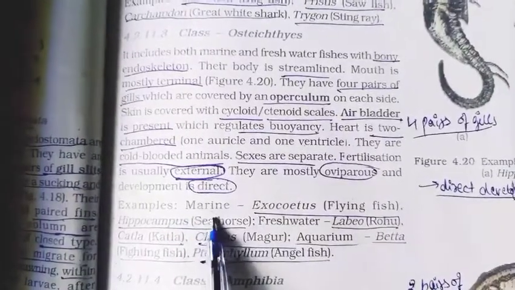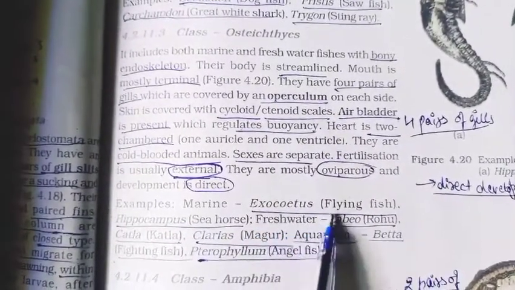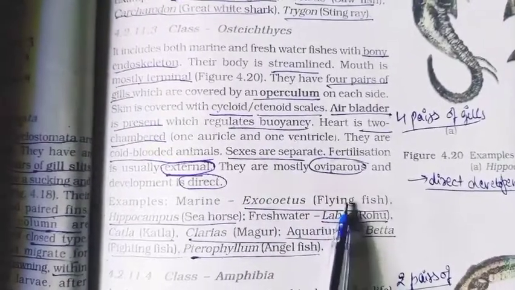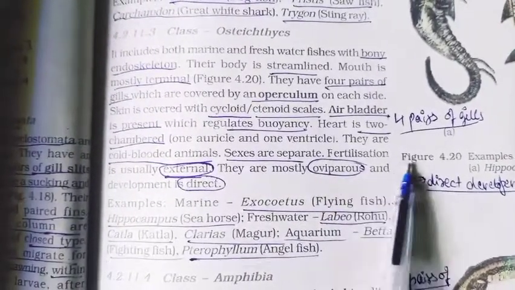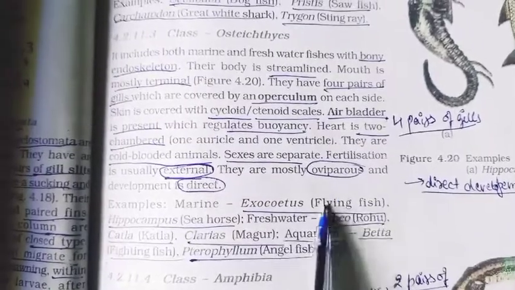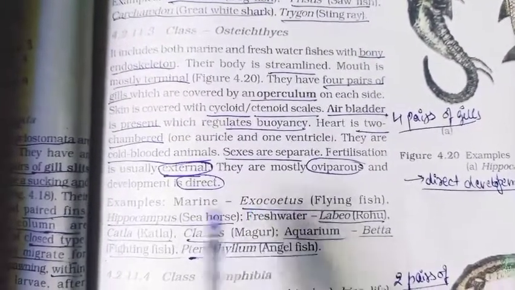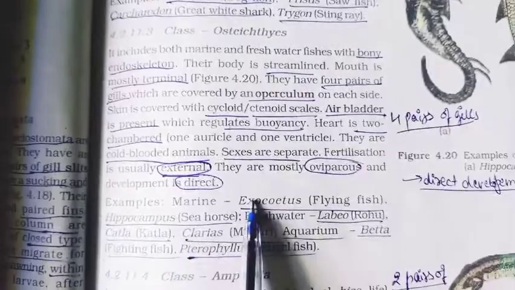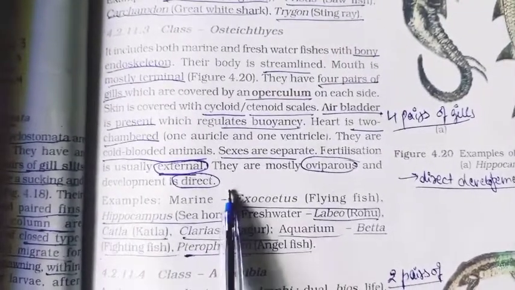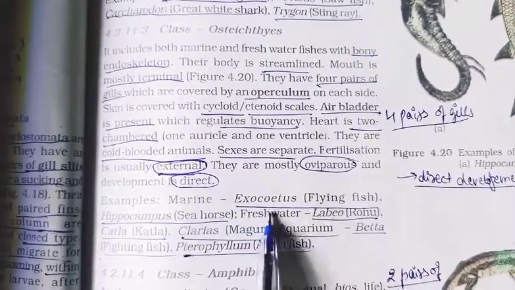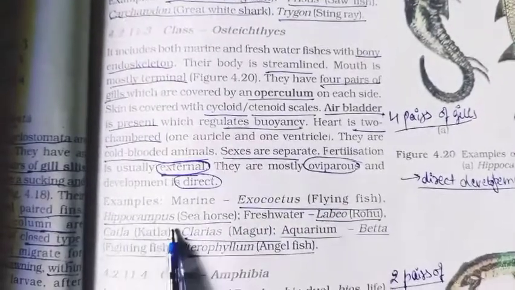Examples, marine: Exocoetus, that is called flying fish. These do not actually fly; their fins are very thin and long, so it jumps out of the water and it looks like they are flying. They exit the water and then dip into it again, so we can learn it like that: Exocoetus is the flying fish. Then Hippocampus, it's a seahorse.